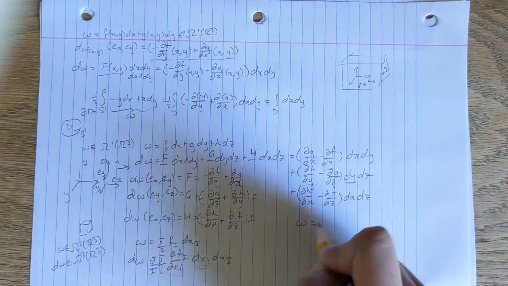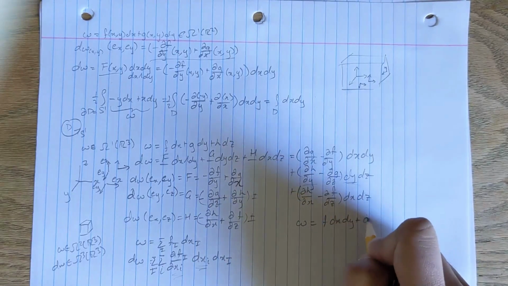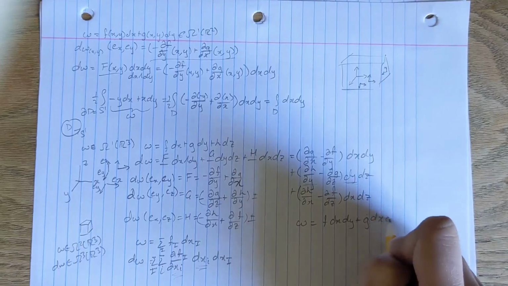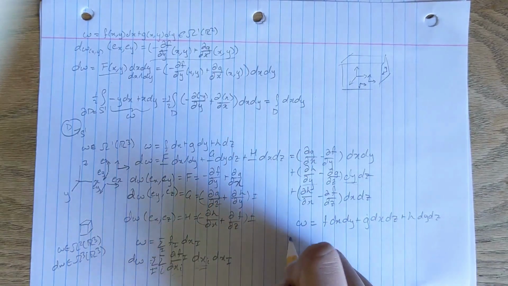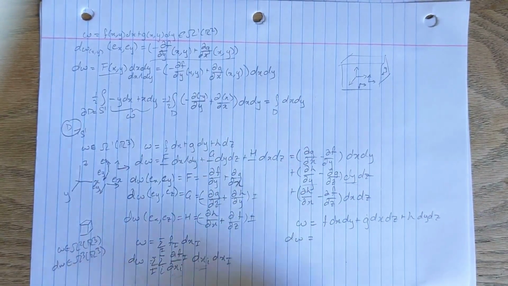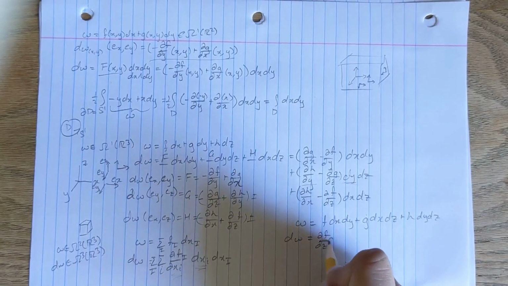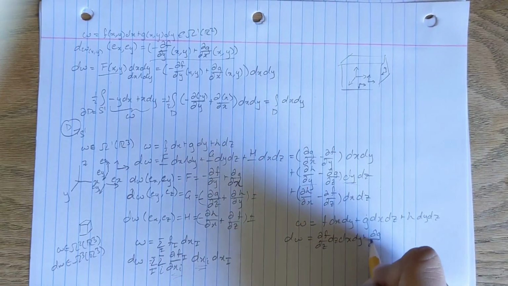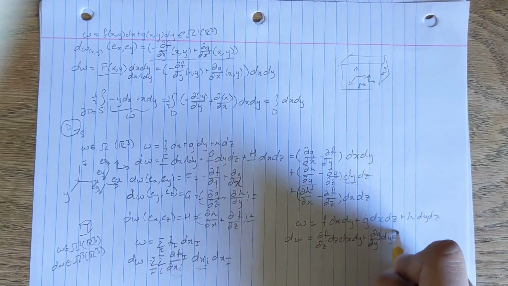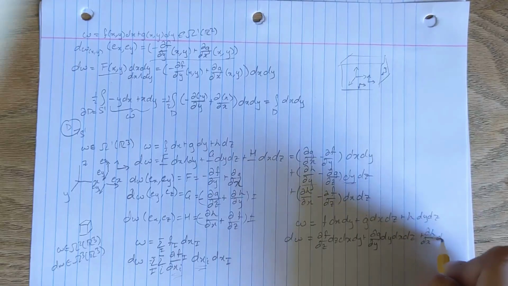Then omega is going to look like f dx dy plus g dx dz plus h dy dz, and then d omega, following this formula, will have this term contribute partial f by partial z dz dx dy, plus partial g by partial y dy dx dz, plus partial h by partial x dx dy dz.